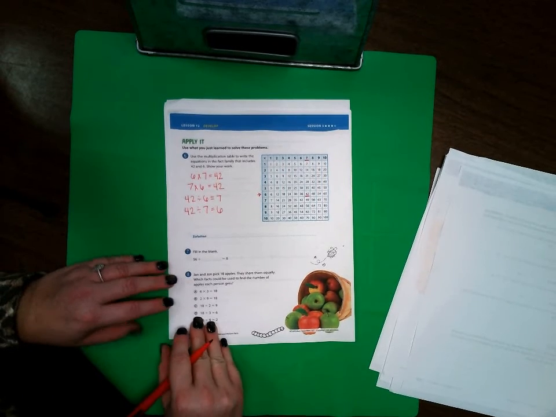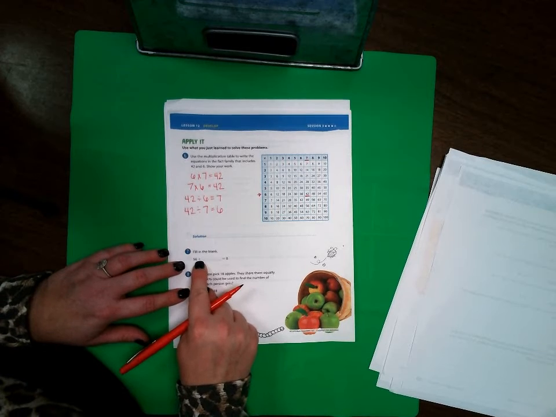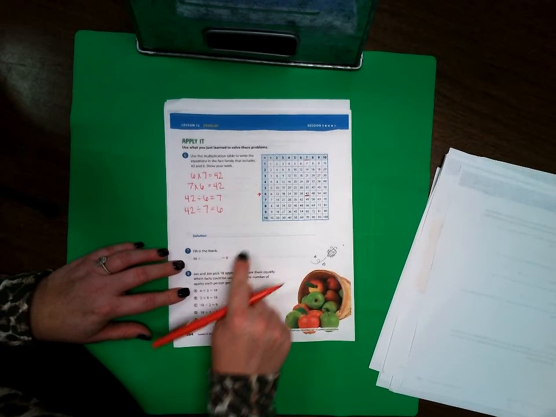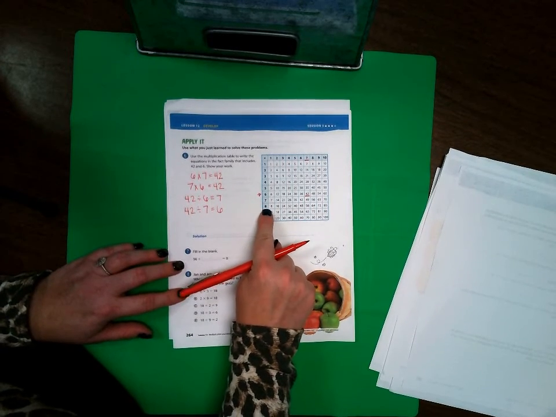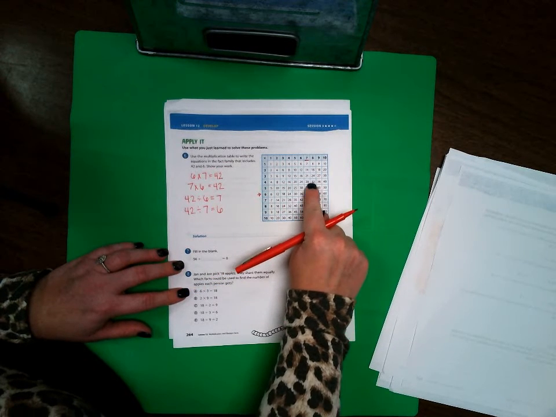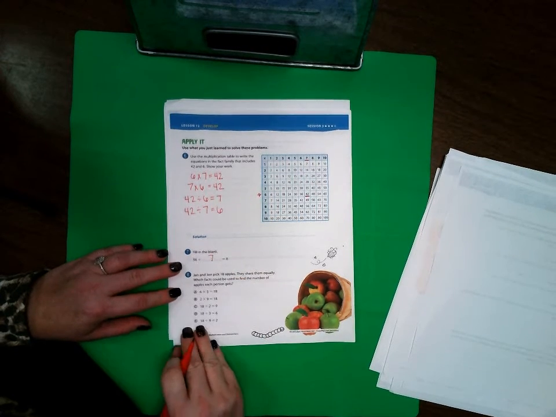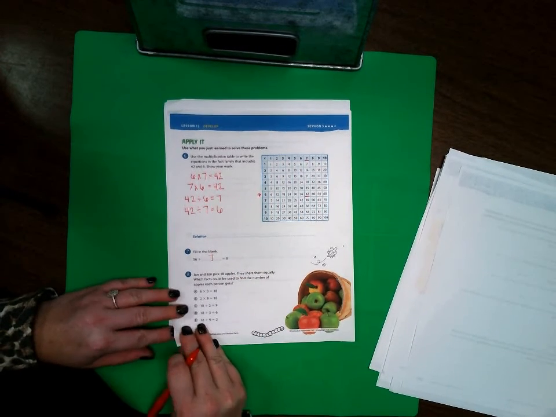Okay, I'm going to go ahead and use that same thing to do number 7. My numbers are 56 and 8, so I'm going to find my 8 and take my finger across until I find 56, and then go up and see that my answer is 7. So 56 divided by 7 equals 8.